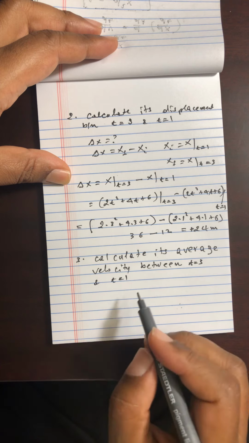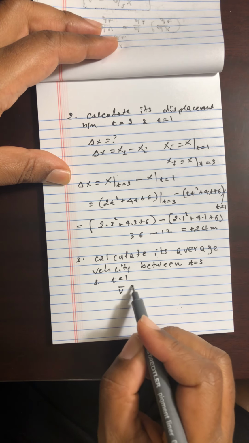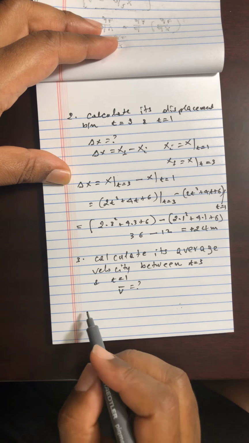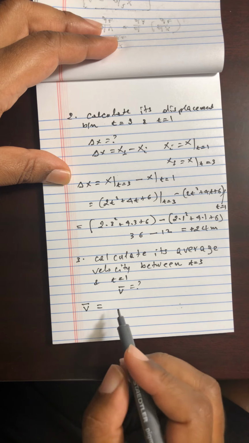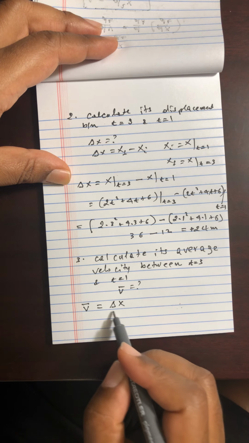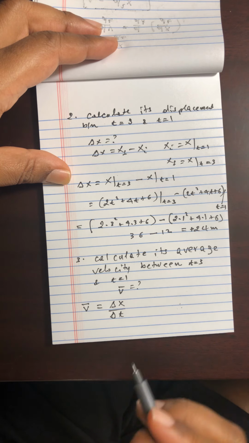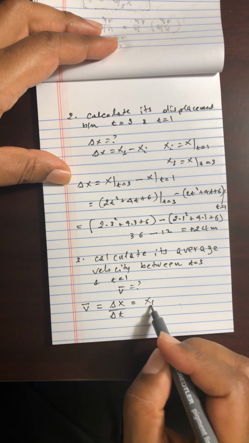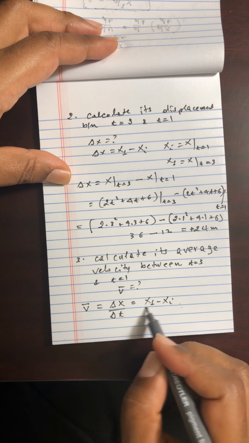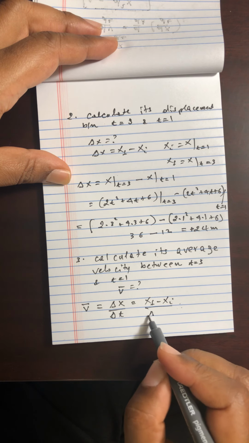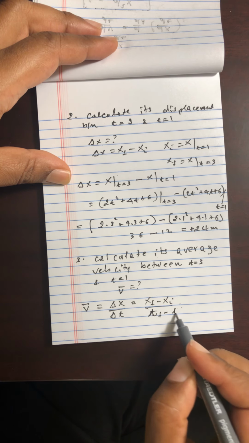Okay, so we're looking for average velocity. Average velocity by definition is displacement per unit time, delta x divided by delta t, where we have x final minus x initial divided by t final minus t initial.